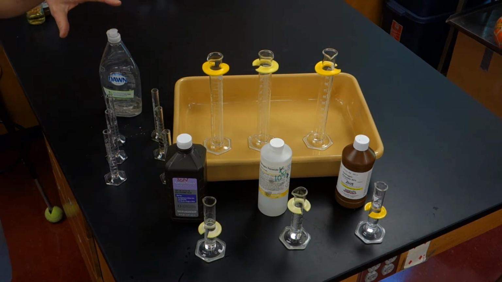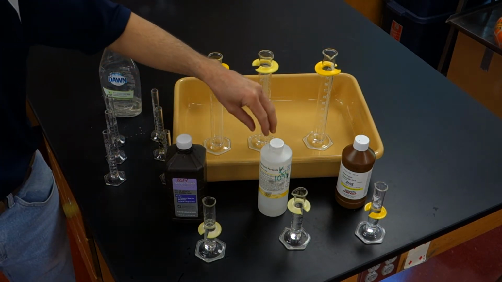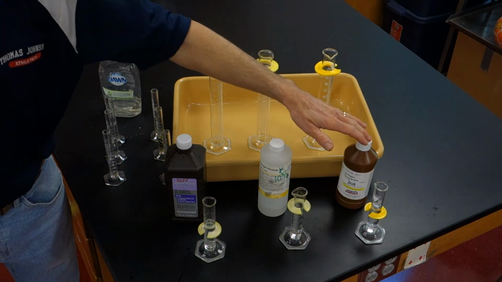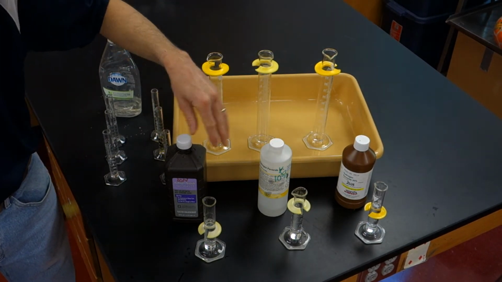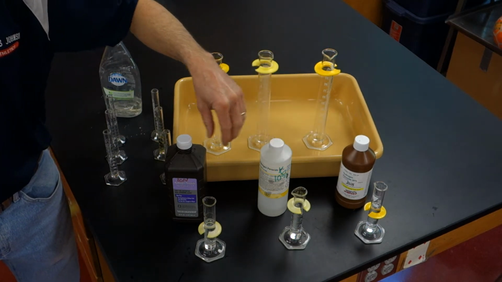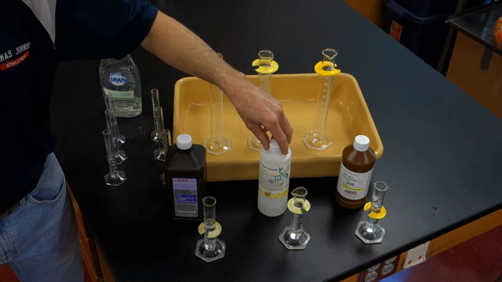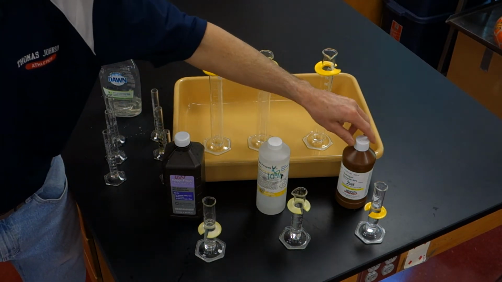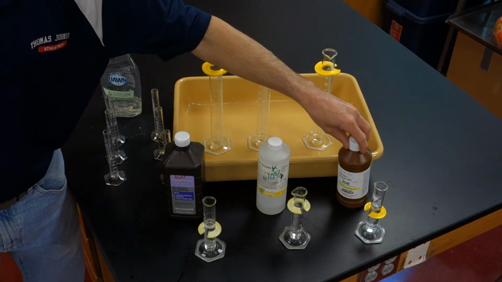Okay, so what we're going to do today is look at the effects of concentration on the rate of reaction. We have 3 bottles of hydrogen peroxide, and they differ only by the fact that they're different concentrations. This is 3%, 10%, and 30% hydrogen peroxide.